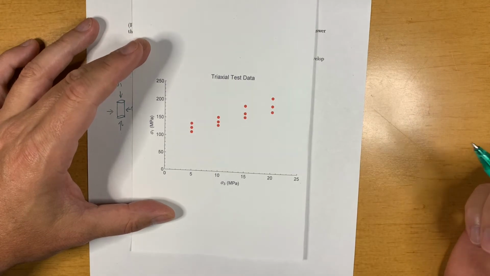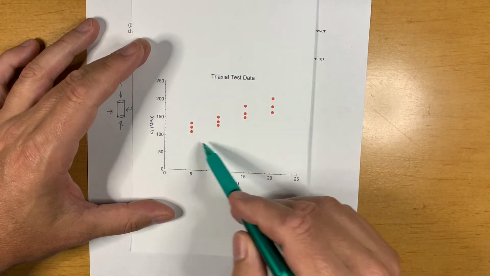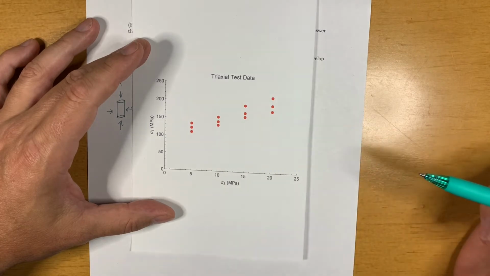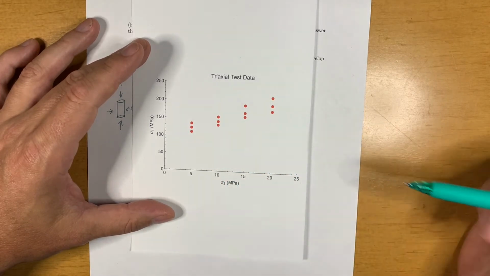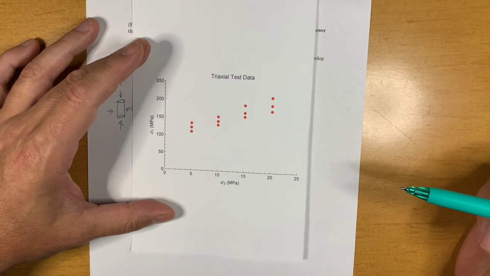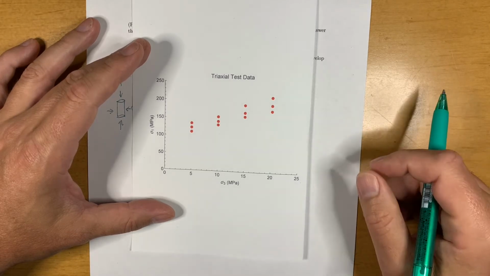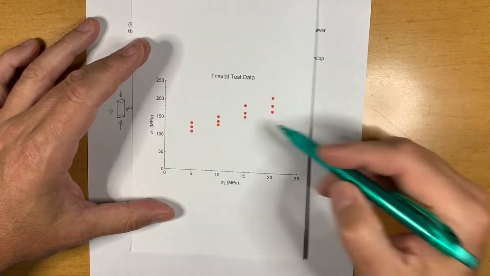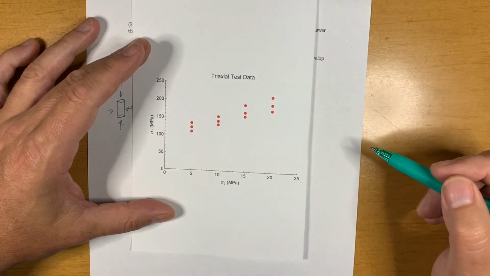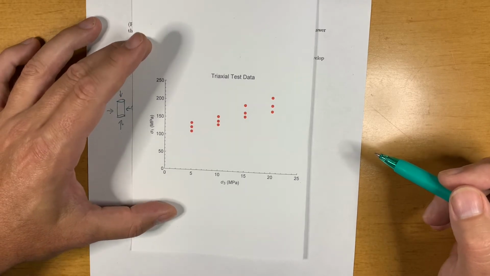And you can see that we have groupings for each confining stress range. And really, this data is remarkably well behaved. Probably too well behaved to be of interest, but we'll do what we can. But I'll caution you, in reality, it's not uncommon to have some kind of unusual data point or two that has to be more carefully looked at.